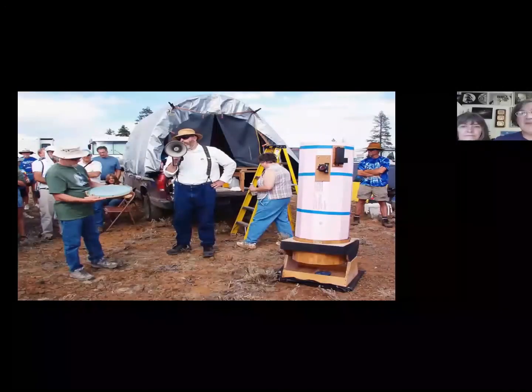This one's one of my favorites. David Davis, the guy with the bullhorn here, made this 13-inch f/3 mirror, and he was really proud of the mirror. But David is not a real telescope guy. He doesn't do much observing. He just wanted to show off the mirror that he created. And this is up at Oregon Star Party. And he decided, well, he needed to build a telescope to put the mirror in.